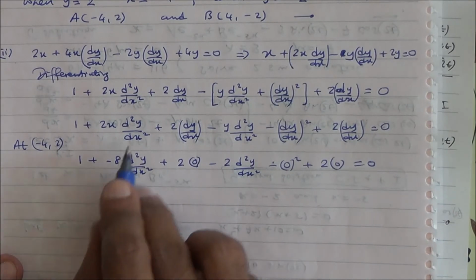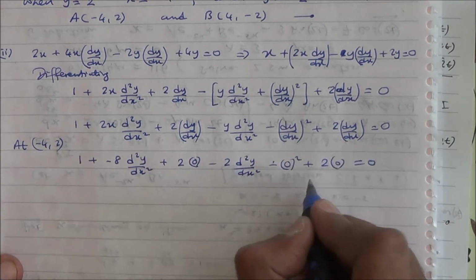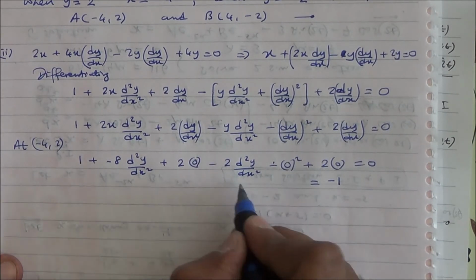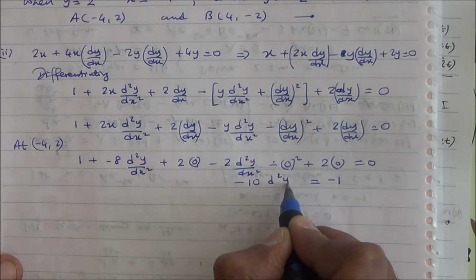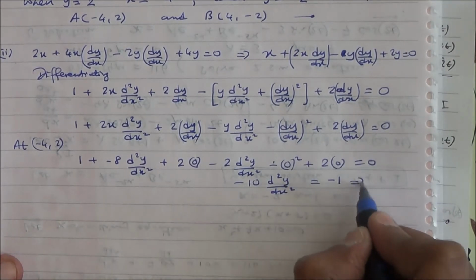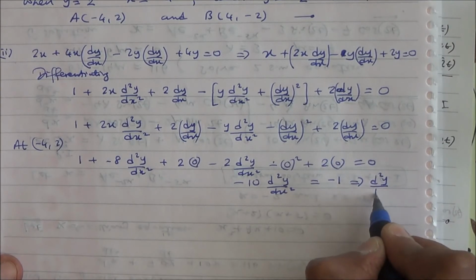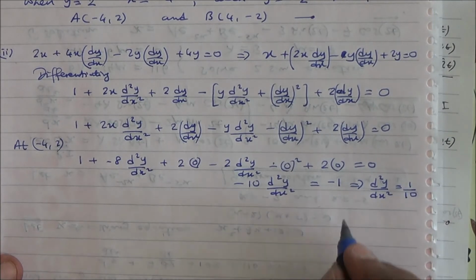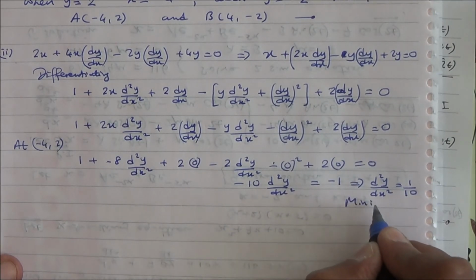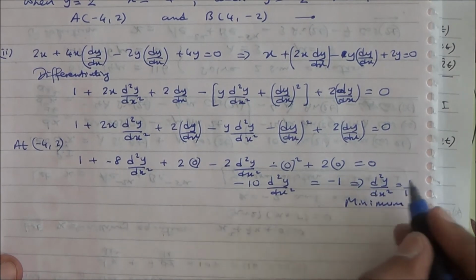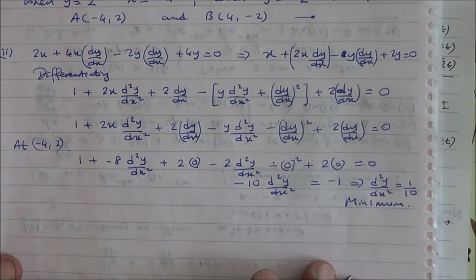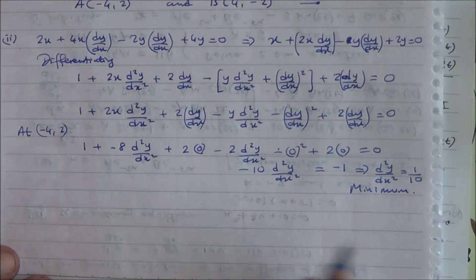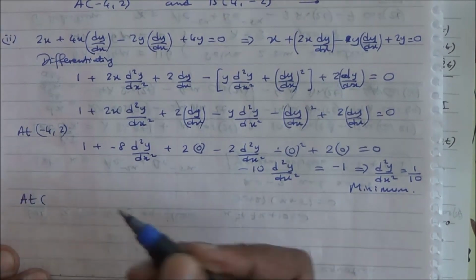So you can send the 1 to the other side, it's going to become minus 1, minus 8, and then minus 2 is minus 10 d2y over dx squared, and that's going to give us d2y over dx squared as 1 over 10. That's a positive value. So at a positive value, we have a minimum point. d2y over dx squared is greater than 0, so that's a minimum point. And I'm sure you can have a guess, but we don't want to take any risk. So let's move on and do it nicely.